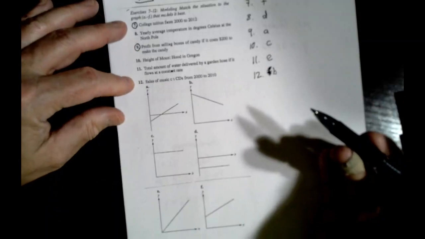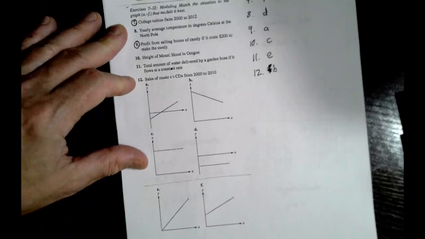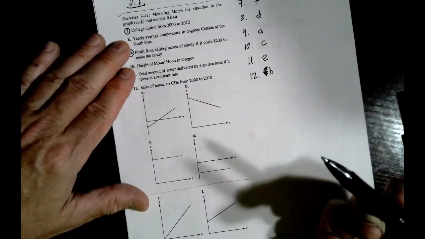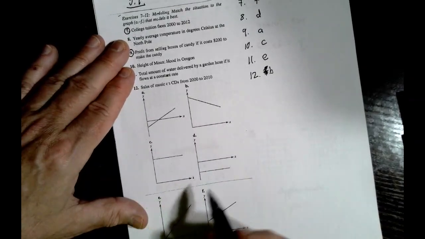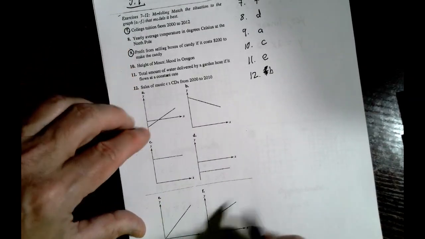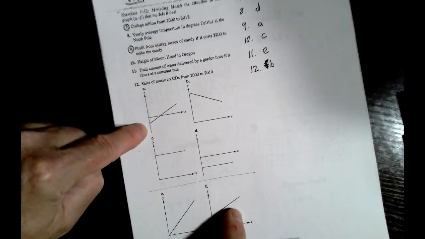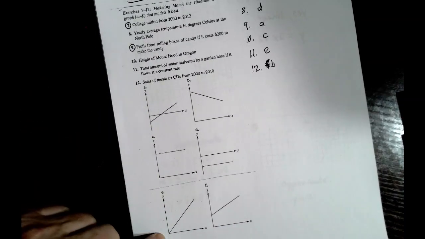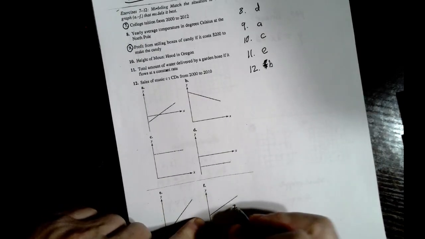So they give you 6 different cases here, 7 through 12, and they give you 6 graphs here, A through F. And so they say college tuition from 2000 to 2012. Well, first off, college tuition is not going to be going down. It's going to be going up, right? So it's going to be going up, up, up. These 3 are going up. Now, it's not going to be negative, and it's not going to be 0 in 2000, so it's going to be some positive number. So this one has to be number 7.